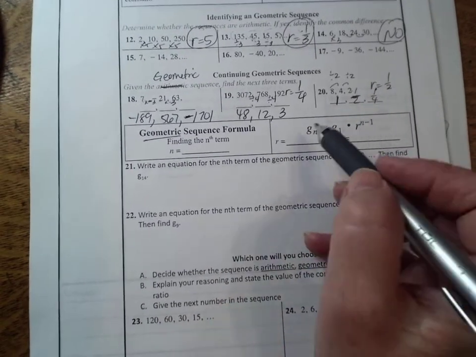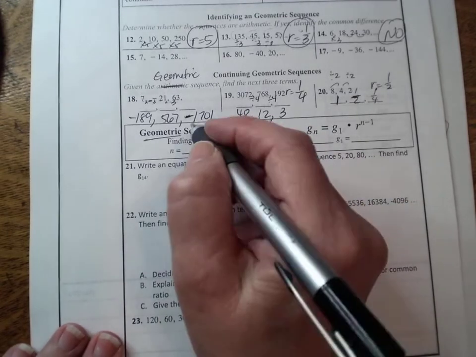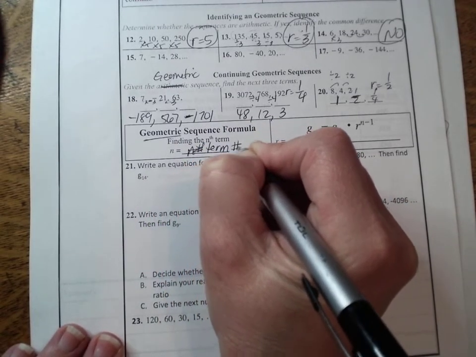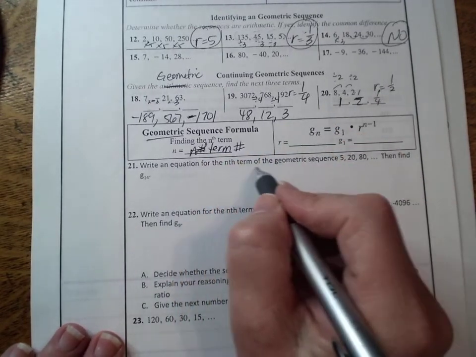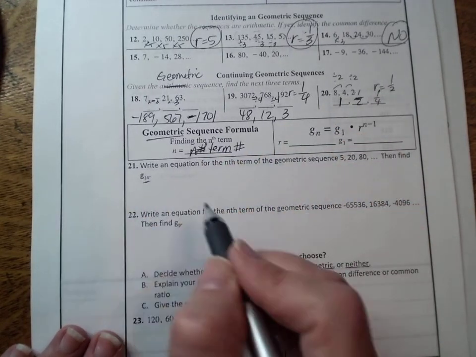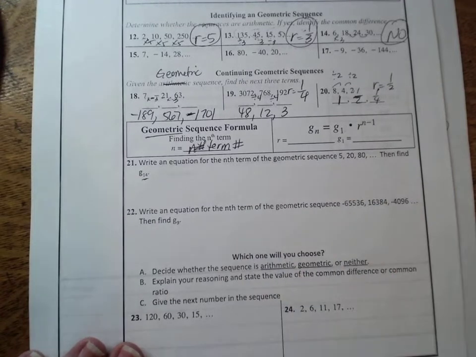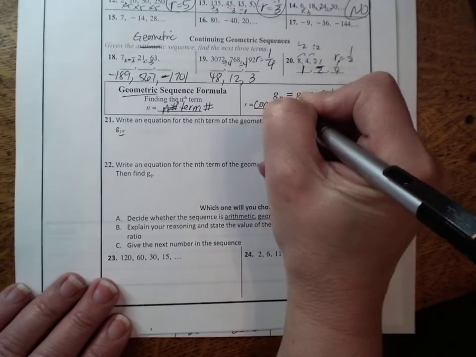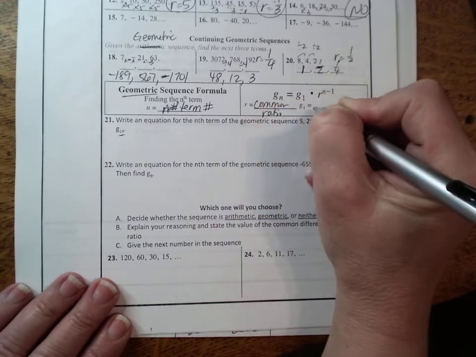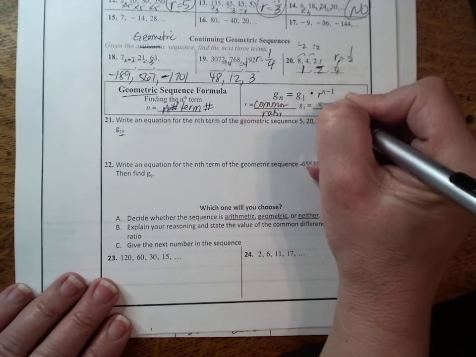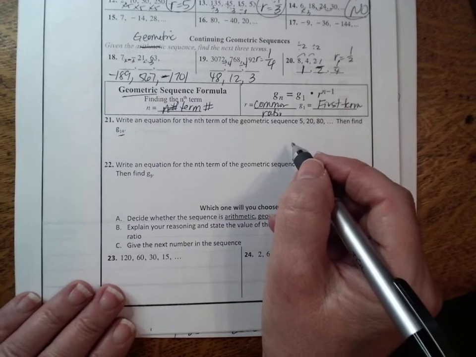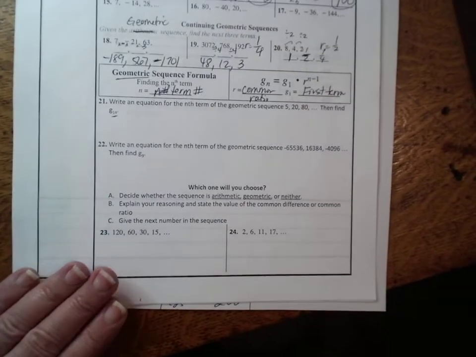All right, here we go. Geometric sequence. The nth term, again, this is your nth term. Whoops, term number. So, like if we want the 14th term, same thing as the arithmetic, except we have a common ratio. So your R is your common ratio. G sub 1, this is your first term. We always need to know where you're starting, or I have no idea what to do next. All right, let's see if we can get this done.